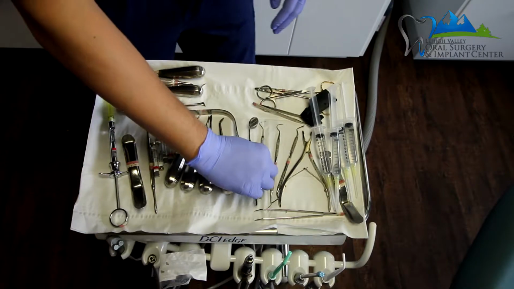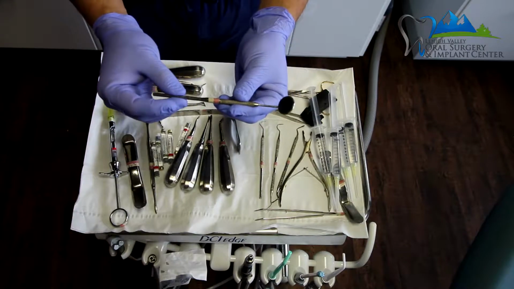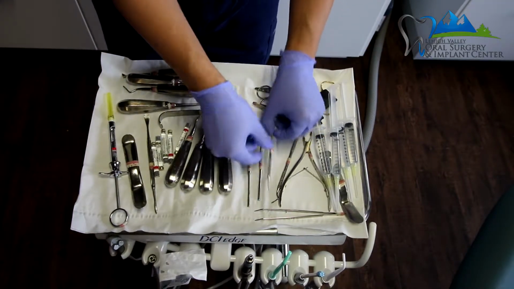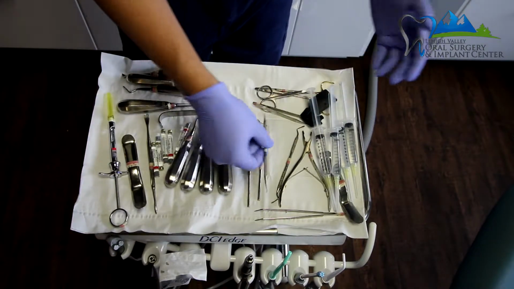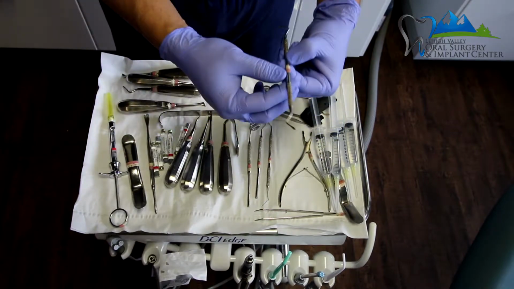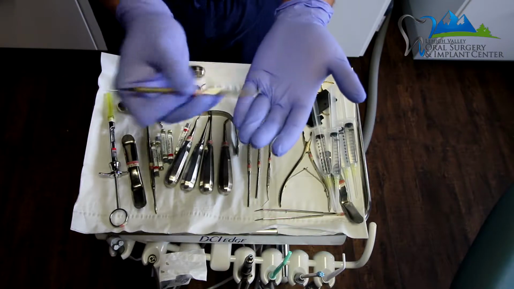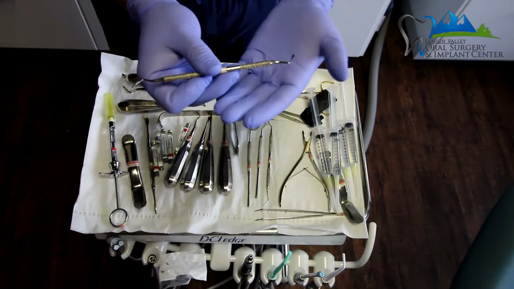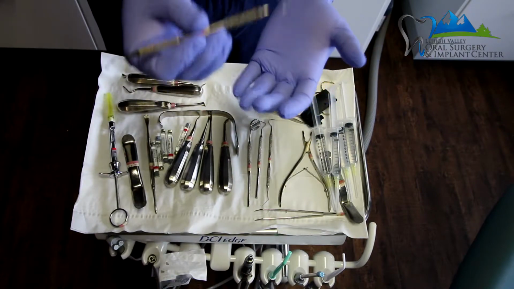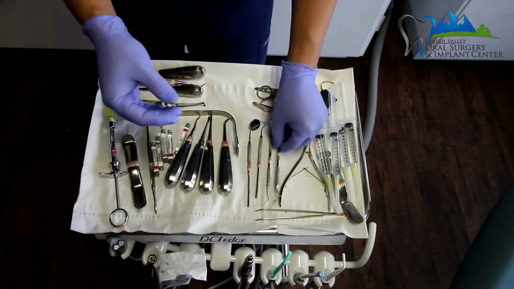The next is a couple of the general dental instruments, which are the mirror, the periodontal probe, as well as the dental explorer. I might need these for different aspects of extractions. And then I have the surgical curette. The surgical curette is used to clean out the extraction socket once the tooth has been extracted, to clean out any residual infection or cyst or anything else that might be left in the socket itself.